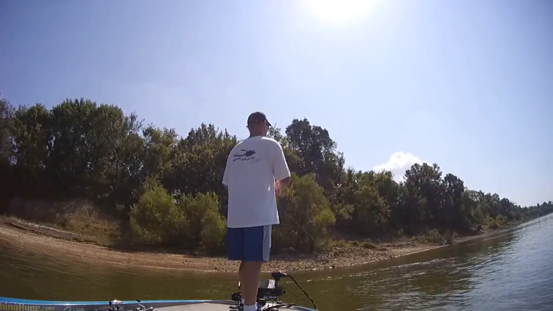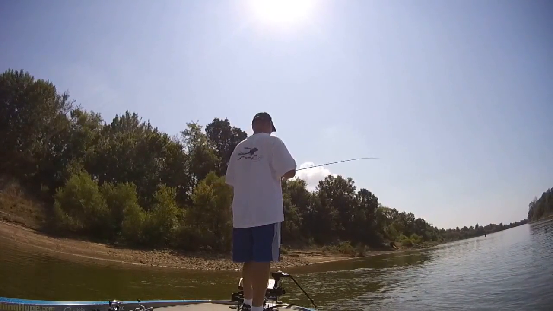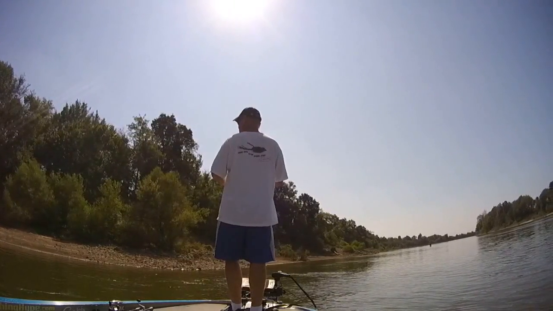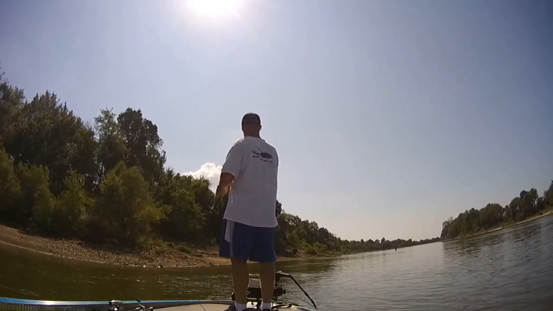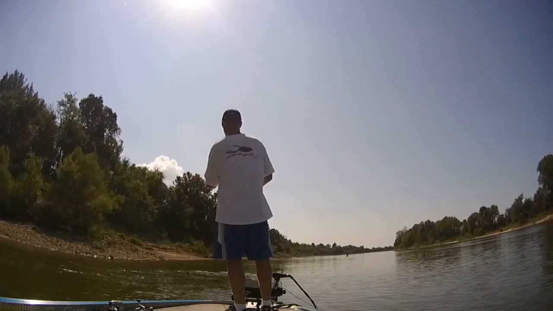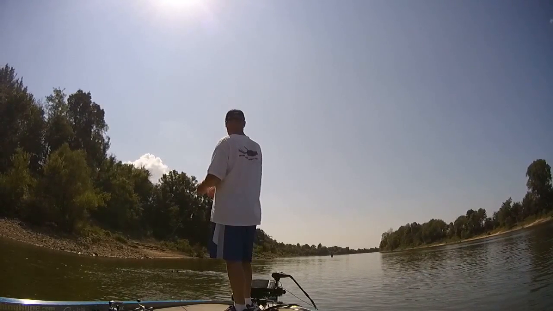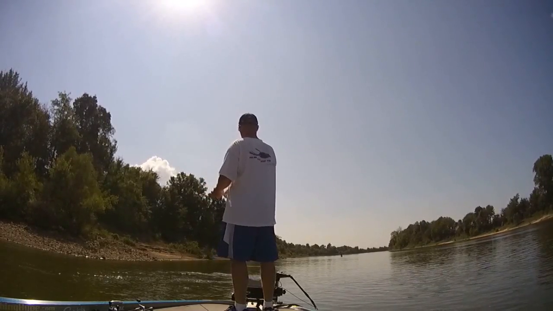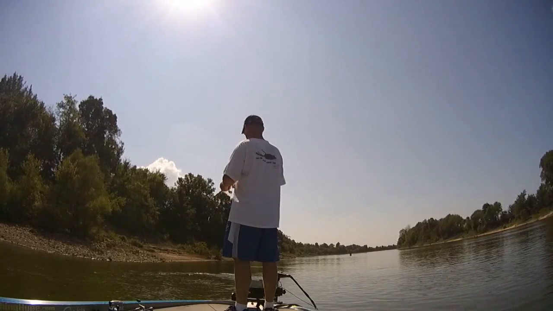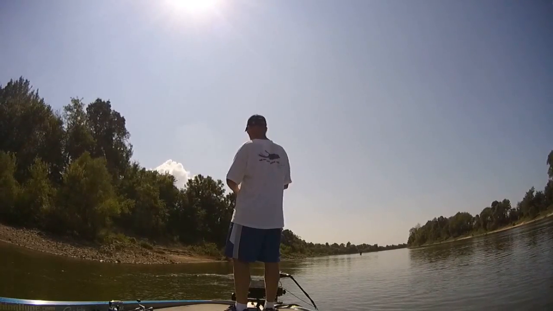Neat on something like this where you've got current on both sides of it. You've got a little trough between it and the point, and you kind of got your outside river edge of it. There's a high percentage spot. Don't be afraid to make a bunch of casts at it. One thing with current fish, they're always moving in and out. You just never know when that fish is going to pull up on it.